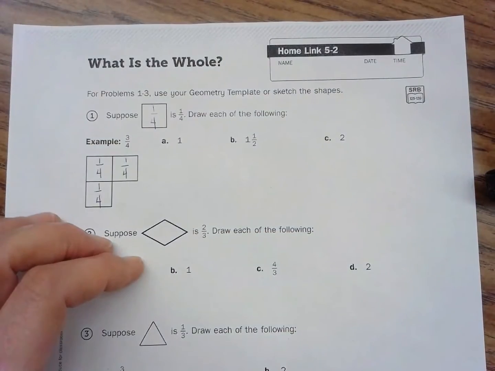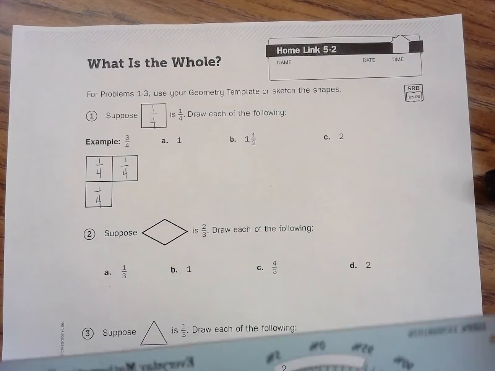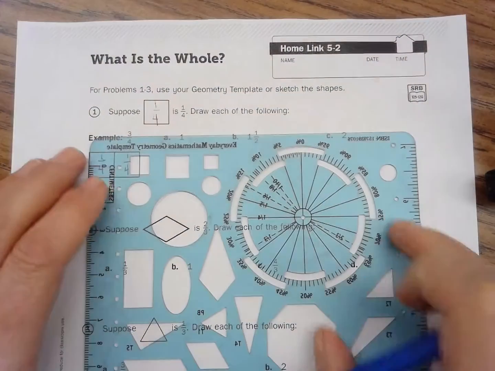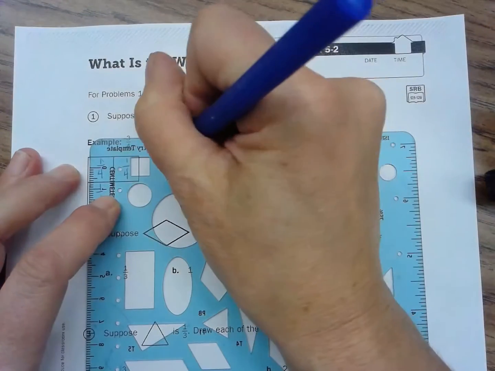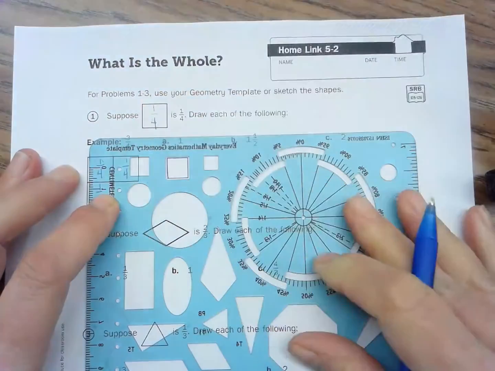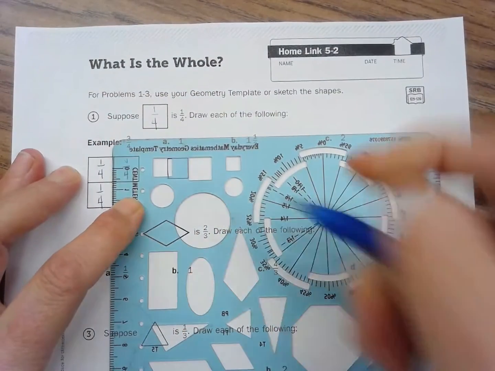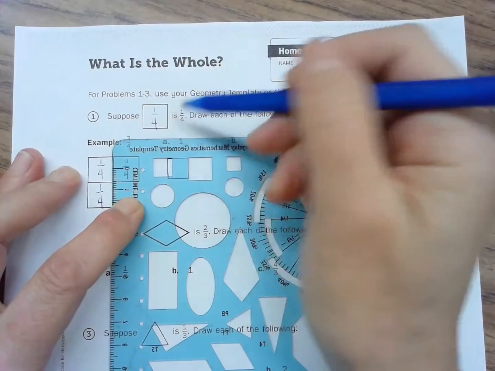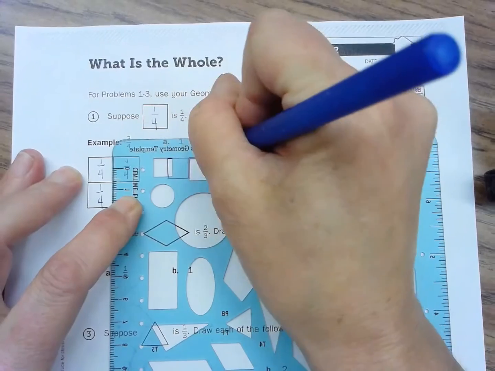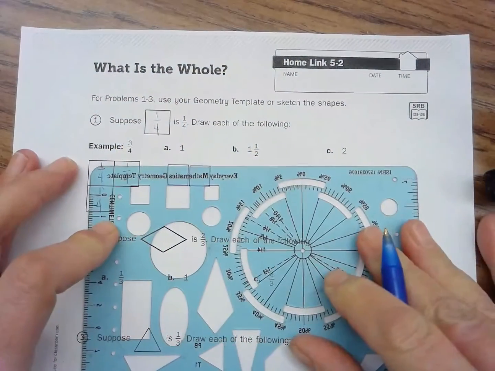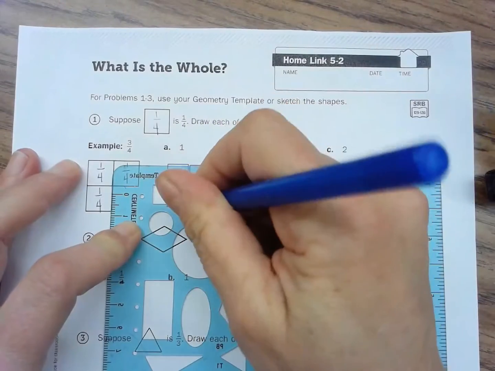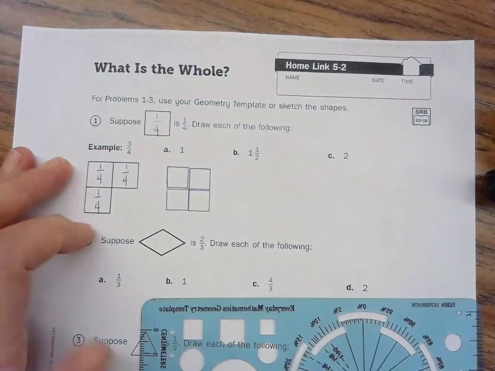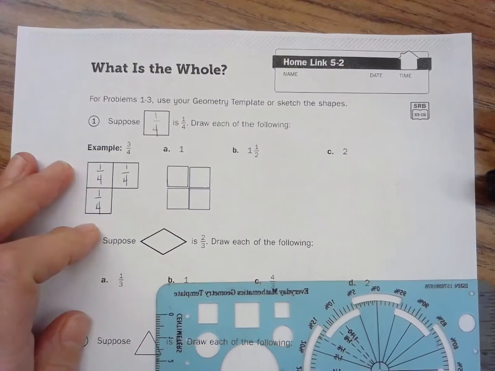I'm going to use a template because, as you guys know, I am not very good at drawing without a template. So I'm going to make 1 square, which is 1/4. And we know it's 1/4 because they tell us up here that it's 1/4. Here's 2/4, 3/4, and 4/4, which is 1 whole. Pretty cool, huh?